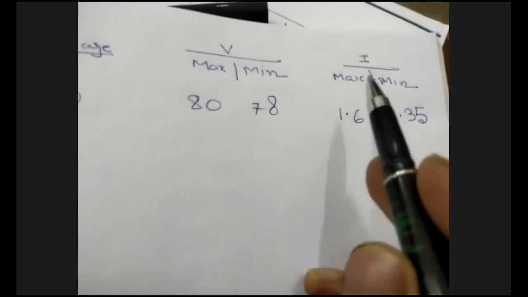Now, what is the voltage? Voltage is 90. We are setting the voltage at 90. So observation 2 is we are setting the AC voltage at 90 volt, and we first measure the maximum and minimum current. Okay, so let's come to the current portion.